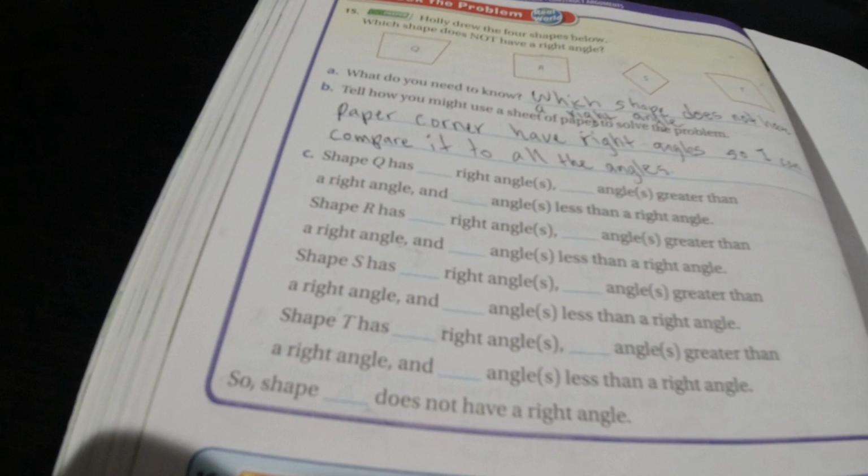So we're going to start off with the shape Q. Okay, and I'm just going to cut a little piece of the paper, just the corner, so I'm not using a huge paper. So here's my right angle.